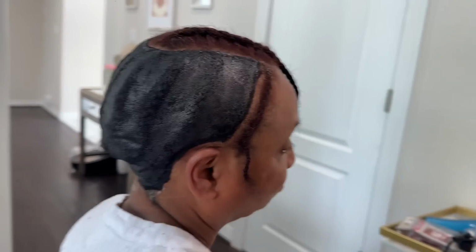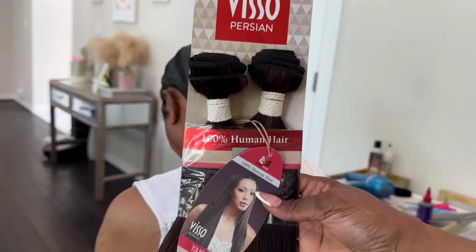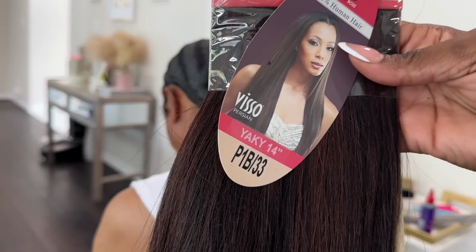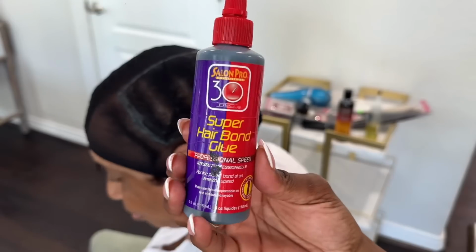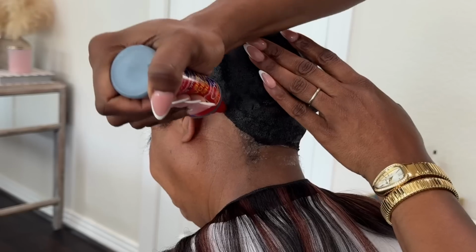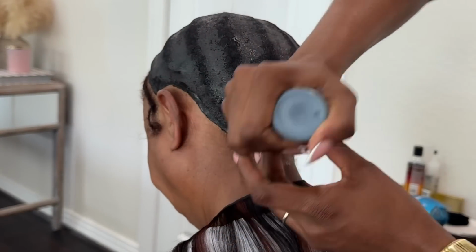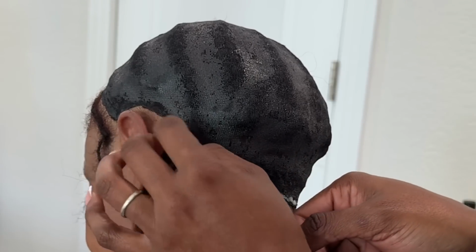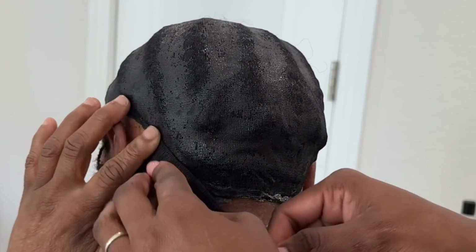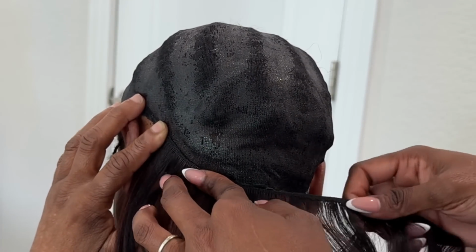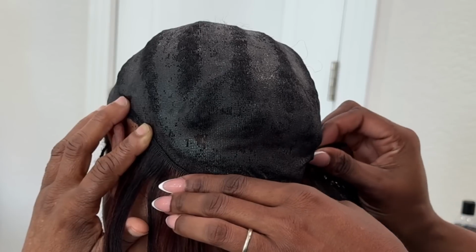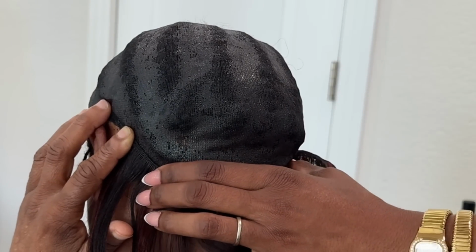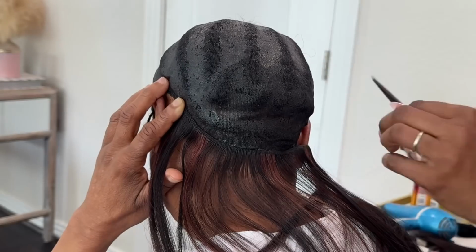Right now we're going in with the Vizio Persian hair. I got this at a deal at the hair store, and I wouldn't say it was a great deal, but it definitely cost. But anyways, that was the only hair that really matched with the dye that she has in her hair. She dyed her hair the day before, and as you guys can see, it's not the best looking color. It's like the blend of the black and the, I believe, 33 color.